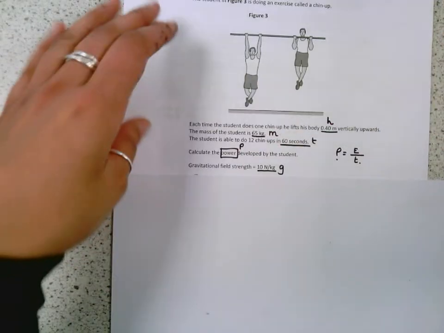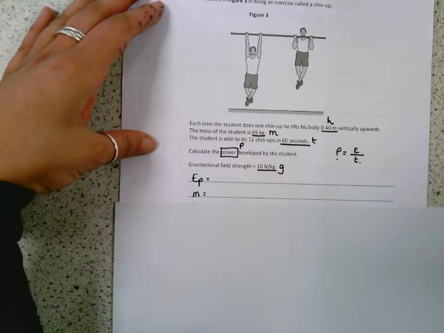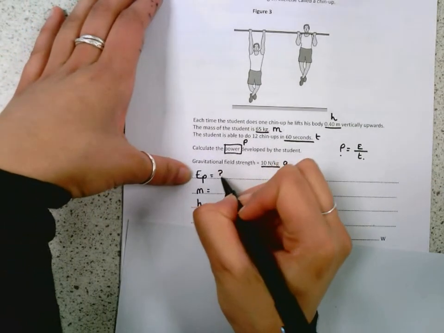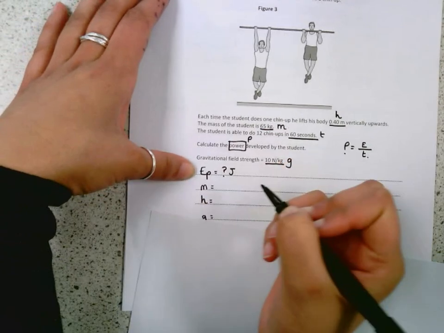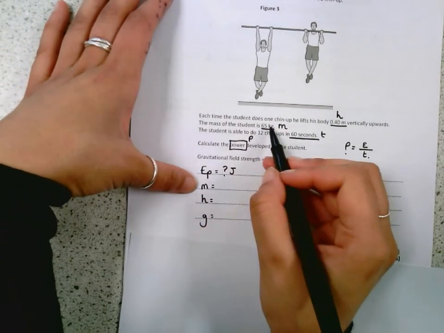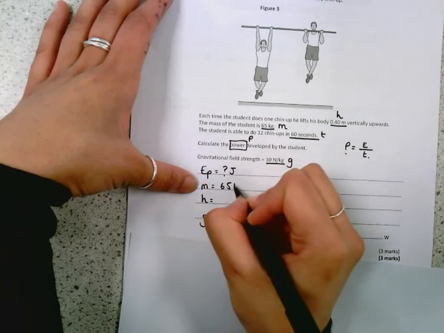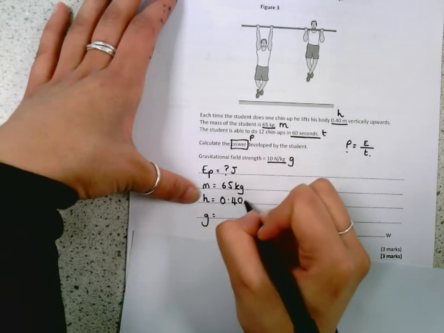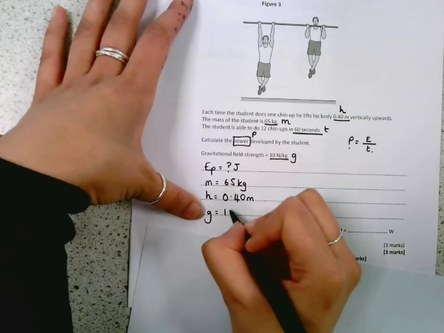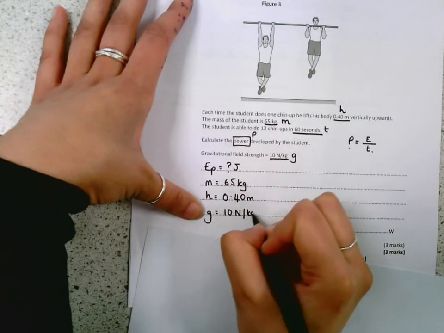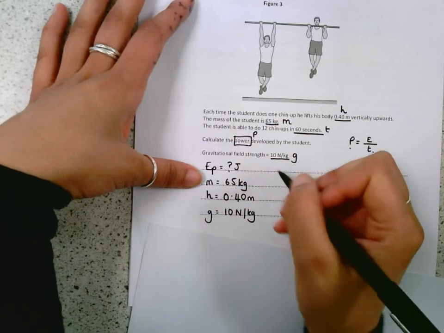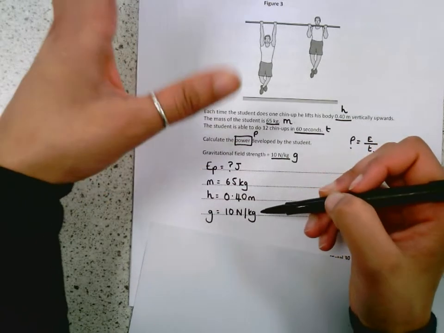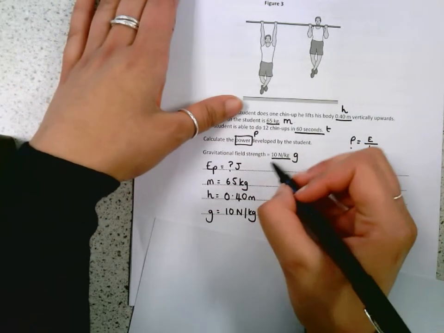So the first thing I'm going to do is find out my gravitational potential energy. So my EP, I'm not quite sure of that yet, but it's going to be measured in joules. The mass I recognise is 65 kilograms. Our height is 0.40 meters, and our gravitational field strength is 10 newtons per kilogram. Next, I'm going to check if all of these units are in their standard units, and they already are, so we can move on straight away.